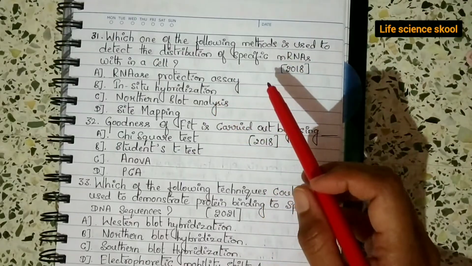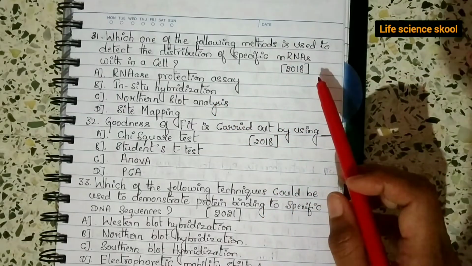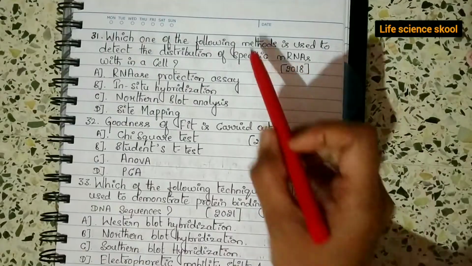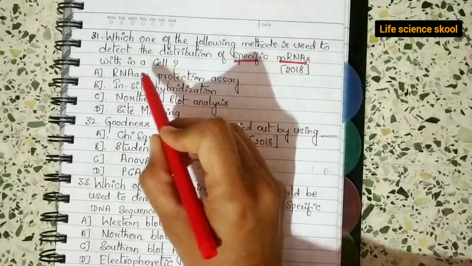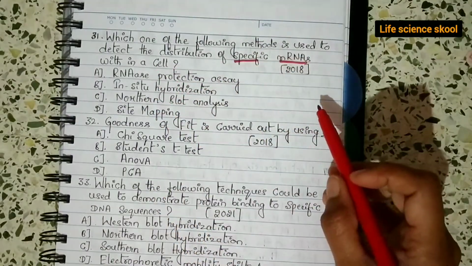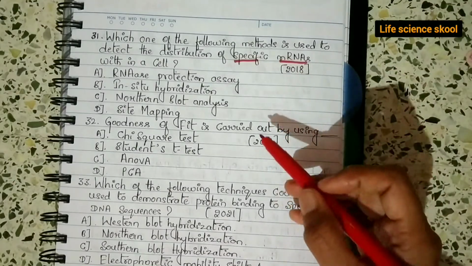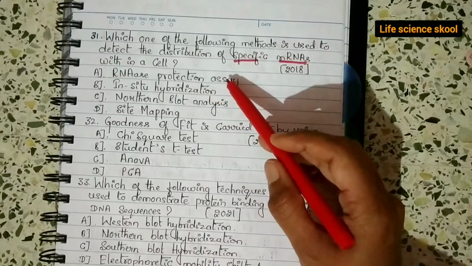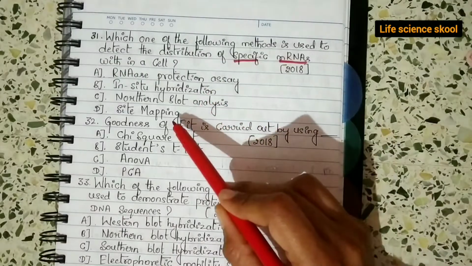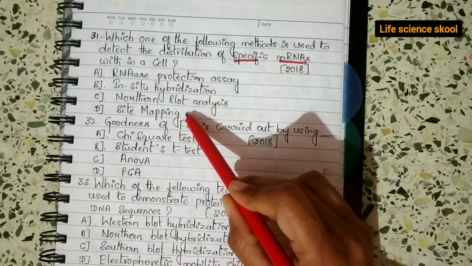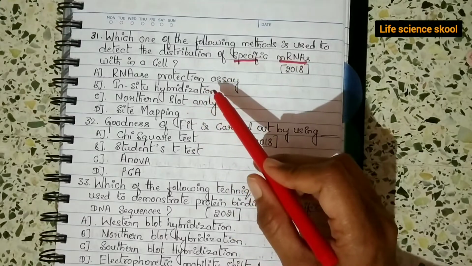Which of the following methods is used to detect the distribution of specific mRNAs within a cell? This was asked in the year 2018. Option A is RNAase protection assays. Option B, in situ hybridization. Option C, northern blotting analysis. D, site mapping. Here option A.